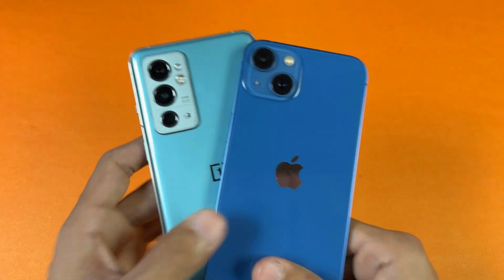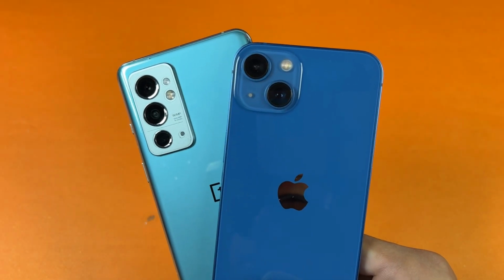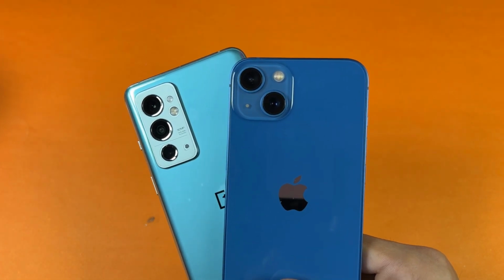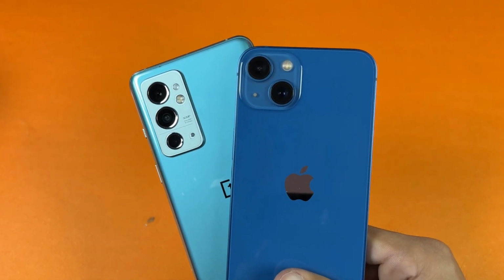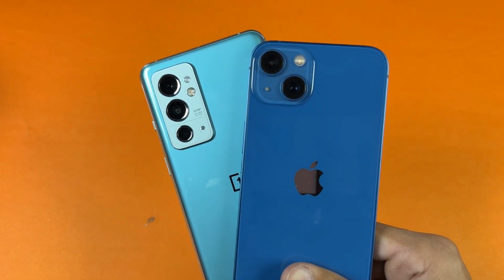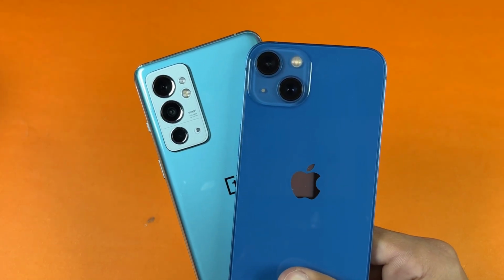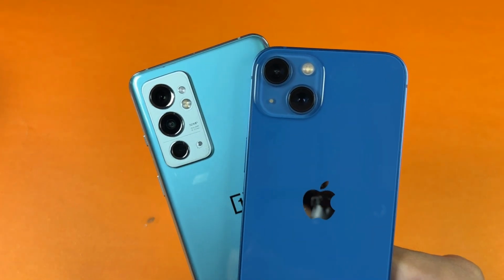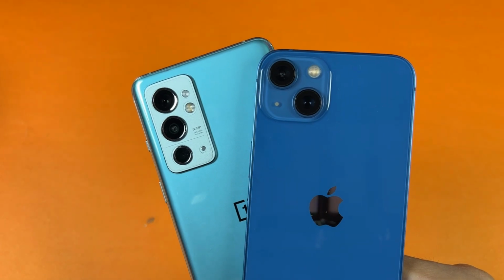So on the back, we have dual cameras on the iPhone 13 versus triple cameras on the OnePlus 9RT. So iPhone has a 12 megapixel optical image stabilization main camera. Also we have a 12 megapixel ultra wide, while on the other hand OnePlus has a 50 megapixel optical image stabilization main camera. Then we have a 16 megapixel ultra wide with a 2 megapixel macro.